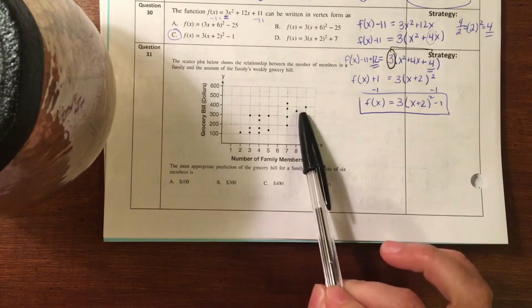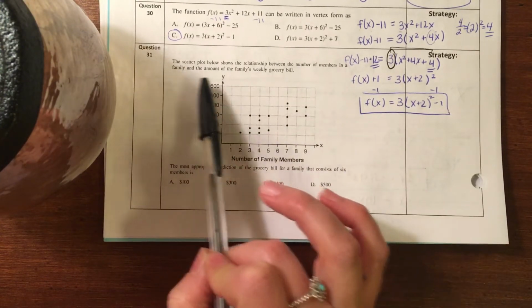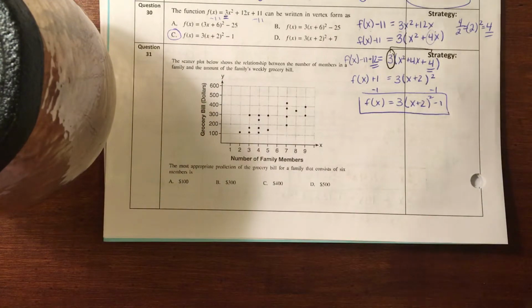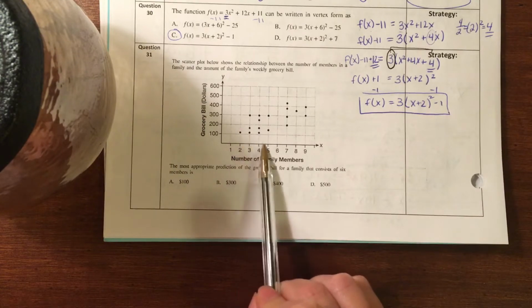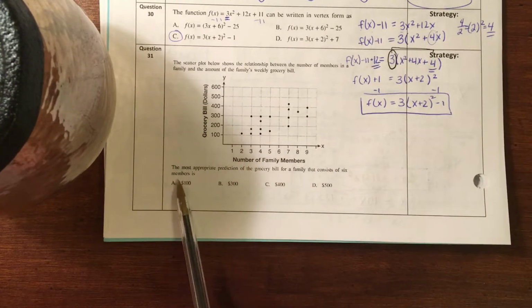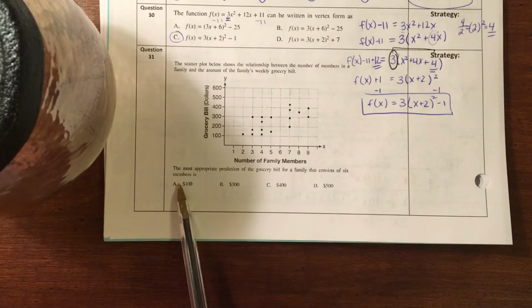So this is a scatter plot, and it shows the relationship between the number of members of a family and the family's weekly grocery bill. Okay, so if you have more members, it seems like the grocery bill is higher. That should make sense to everybody. The question asks for the most appropriate prediction of the grocery bill for a family that consists of 6 members.